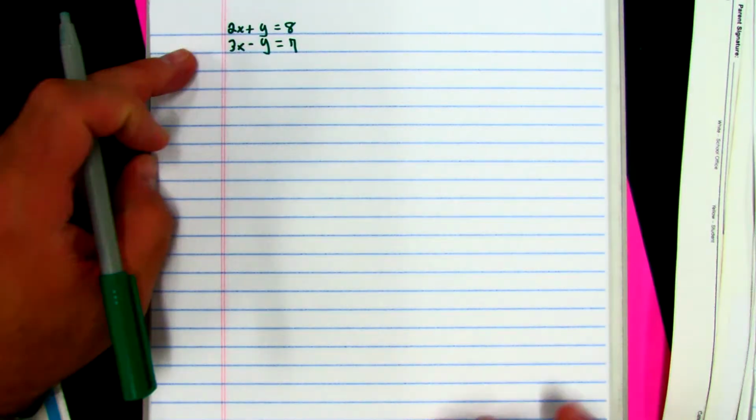And it starts with understanding, do we have fractions or decimals? Because we need to get rid of those first. And in the first problem that we're dealing with, we don't. Okay, so it starts with 2x plus y equals 8. So I don't have any fractions or decimals. And this one is 3x minus y equals 7. And I don't have any fractions or decimals.